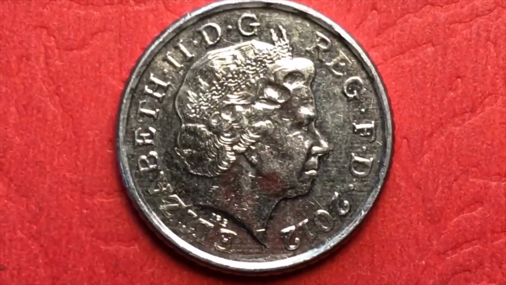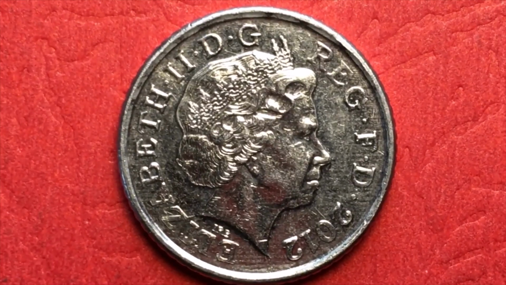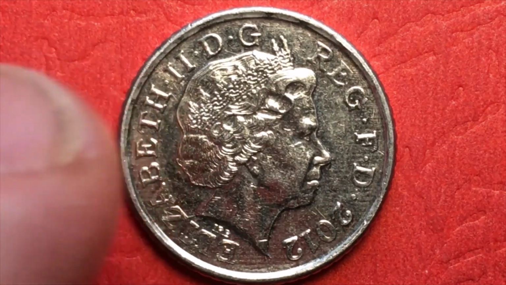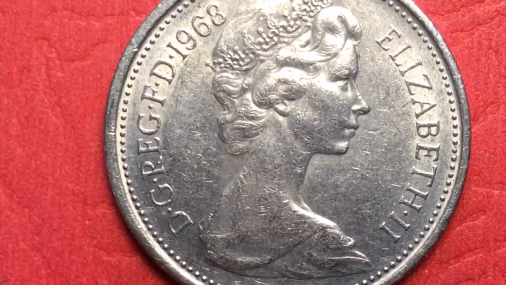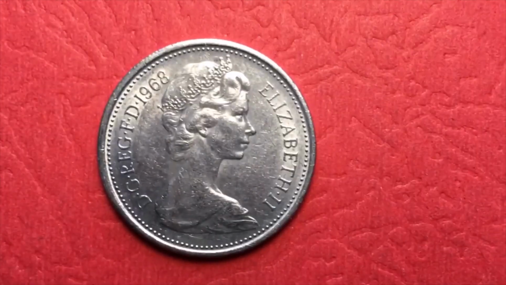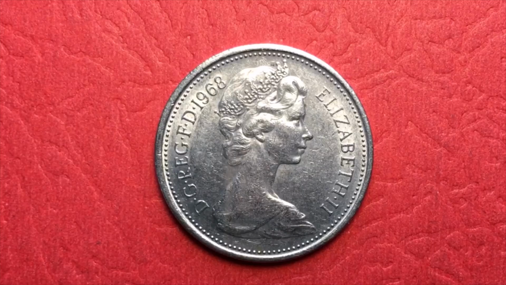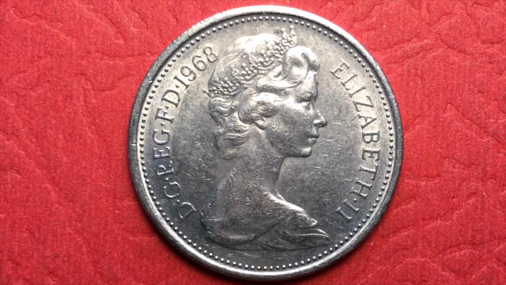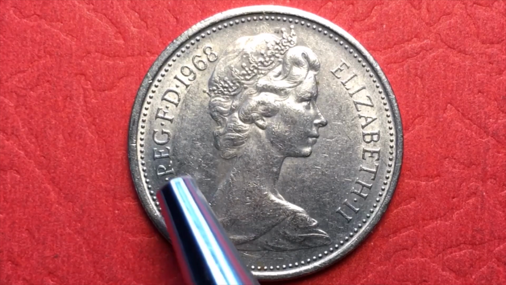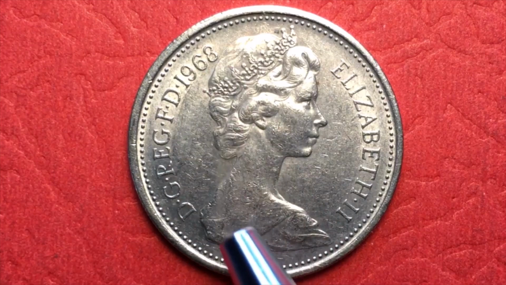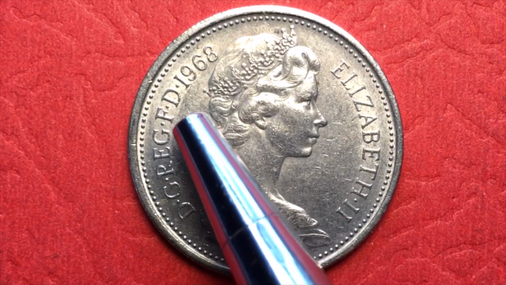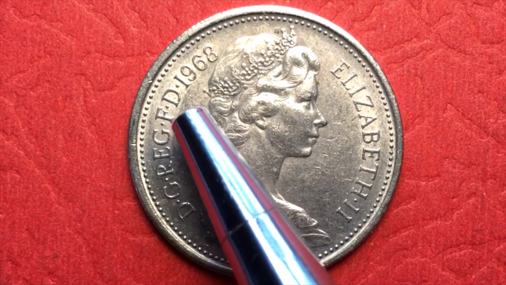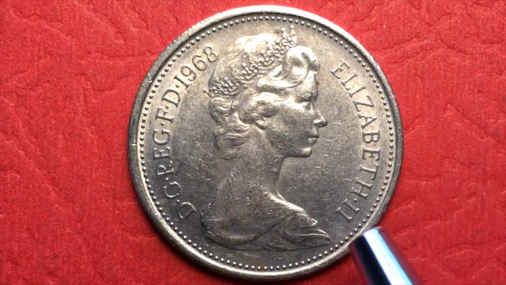And while I'm not able to explain why they made so many versions, I can certainly walk you through some of the versions that they made. So here we go. Let's start with the first version of the 5 pence coin that came out in 1968. And there she is right there, the second portrait of Queen Elizabeth II, 50 years ago this year, or the year that we're making this. And you see on the left it says DG Reg FD 1968, by the grace of God, Queen, or Regina, Defender of the Faith 1968, Elizabeth II.